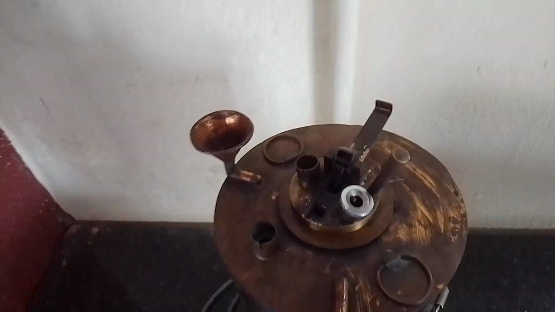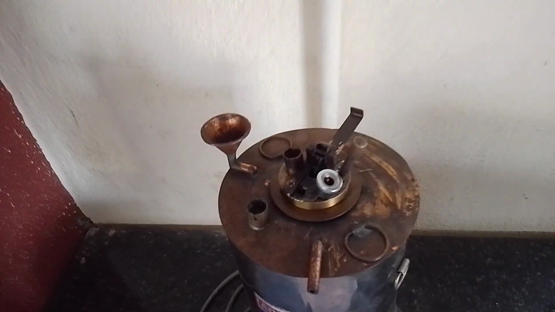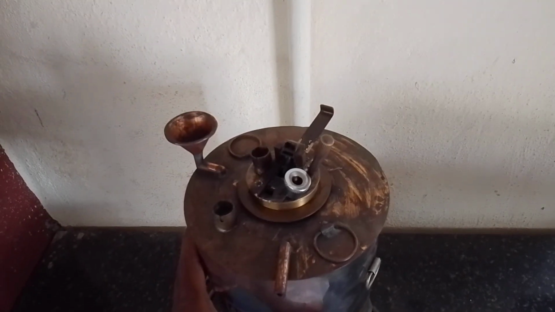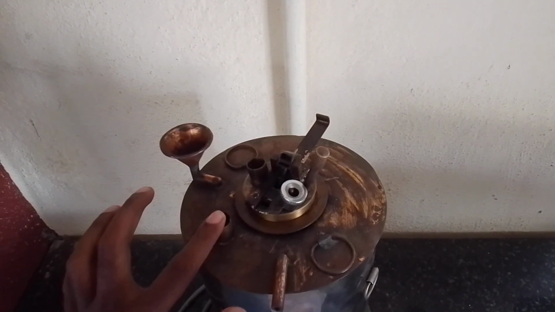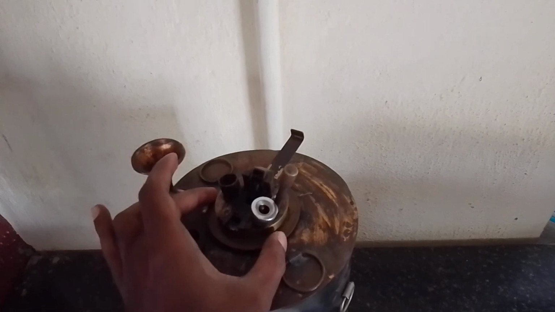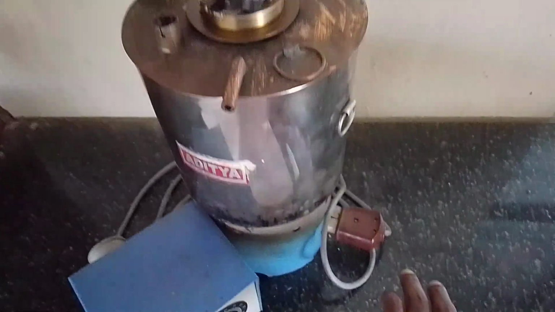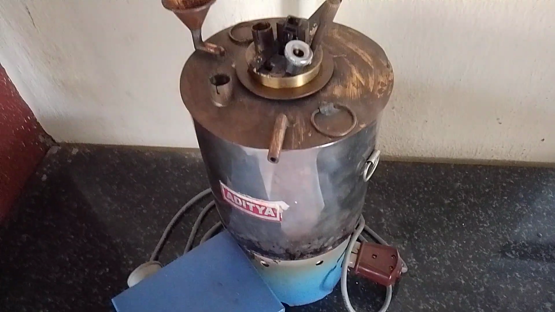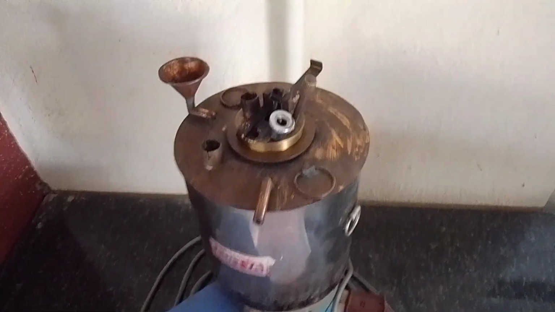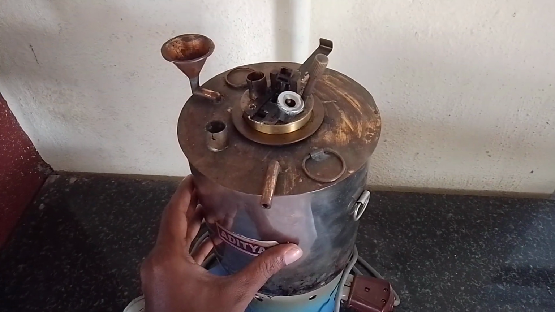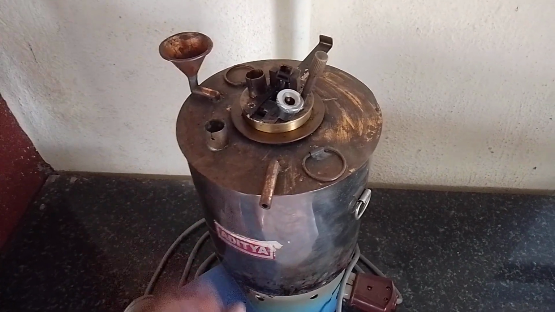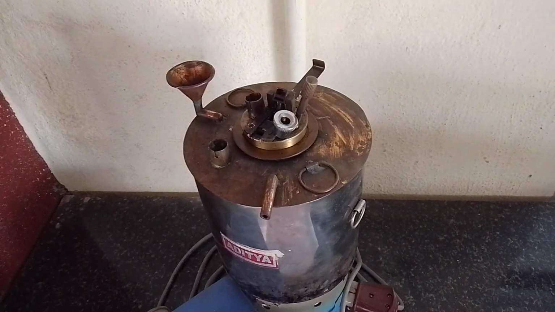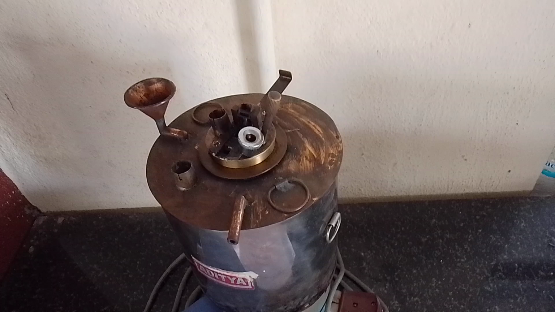Before starting this experiment, you are going to have water in this container. Through this we pour in the water, and inside this you are going to have kerosene. Here you can see that you have a heater, which is connected to the power supply. When you switch it on, the water inside this container gets heated. That heat is transferred to the kerosene. We are going to wait until 28 degrees Celsius.